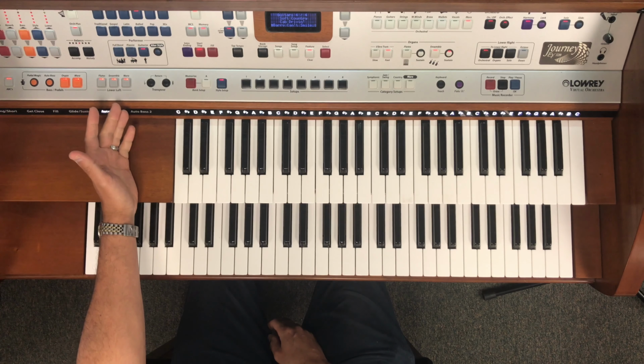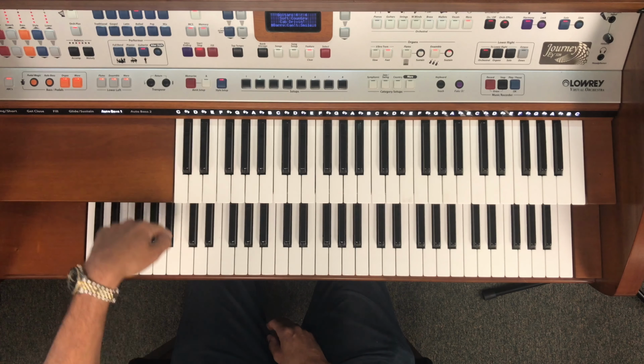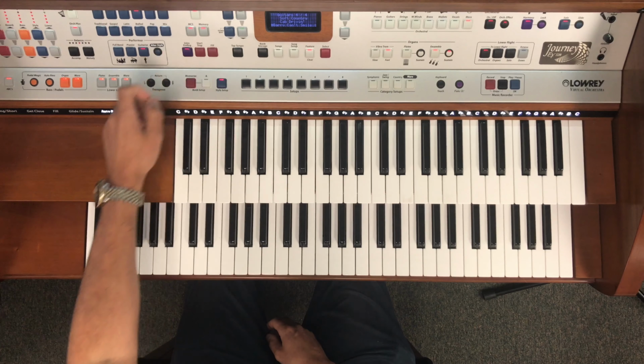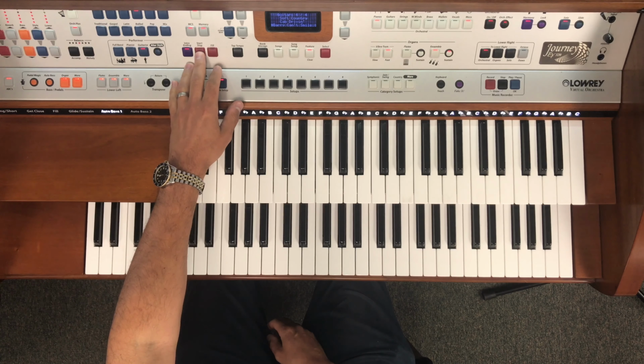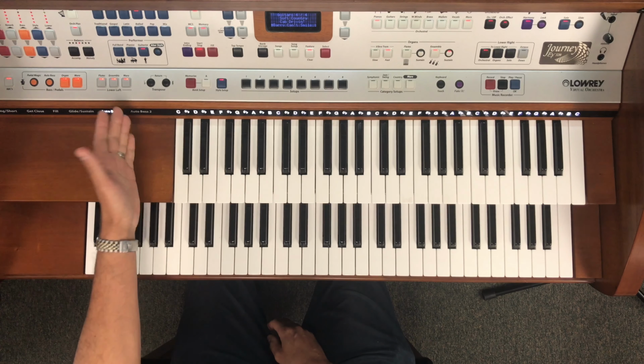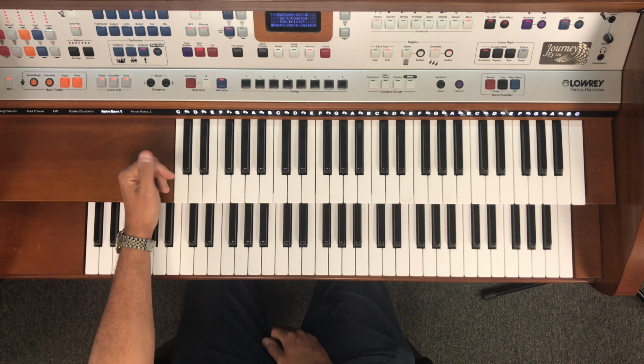Now, if the rhythm's already playing and I were to hit that same button, it also gives me an ending, so it will end the song as well. So again, if you use that introduction and that ending, in the middle of the song you can make a mistake here or there, and overall the song's still going to sound pretty good.